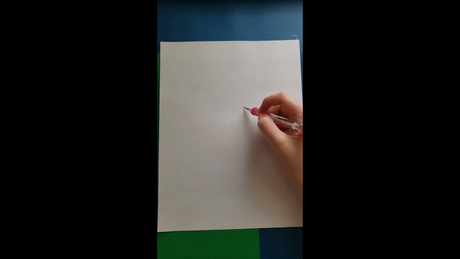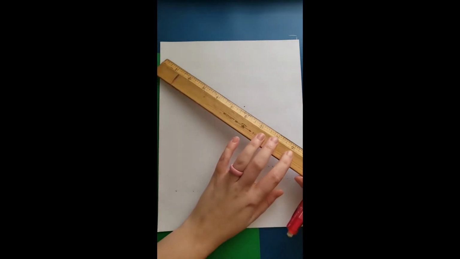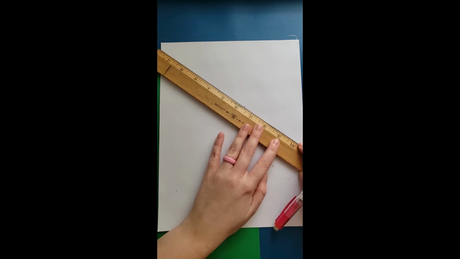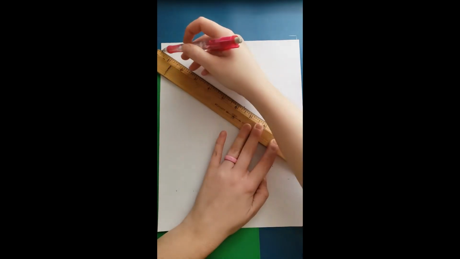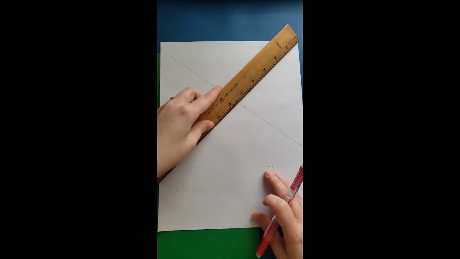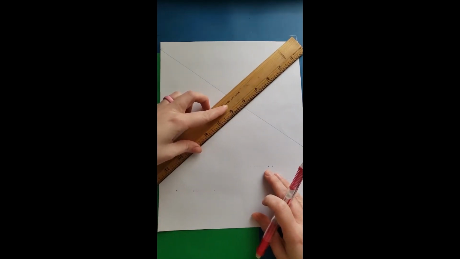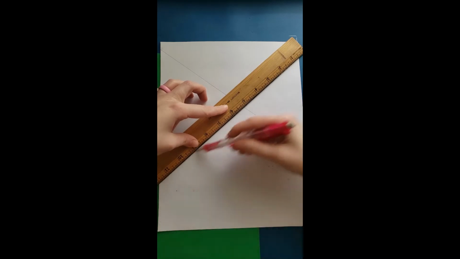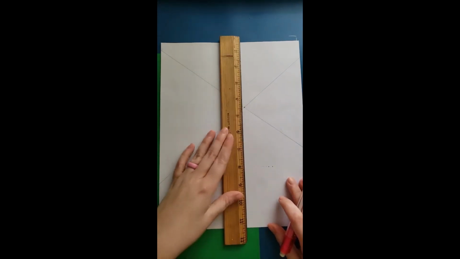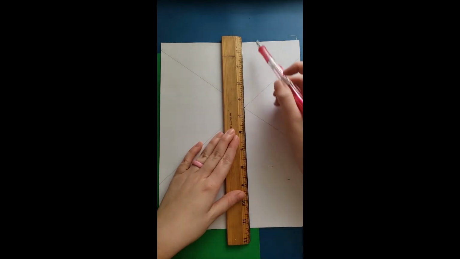I'm going to draw a dot somewhere near the center of my page, but it doesn't have to be in the center. And I'm going to draw a line going from edge to edge across through that dot. And I'm going to do this with 6 lines so that I have 12 sections of space or 12 triangles. I have to have an even number because if I don't have an even number of sections, that will throw off my pattern.